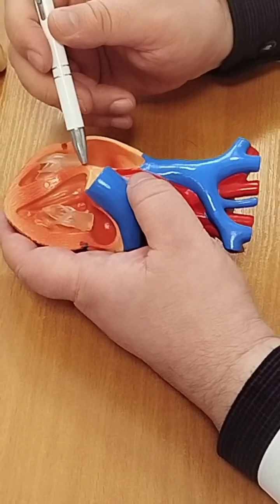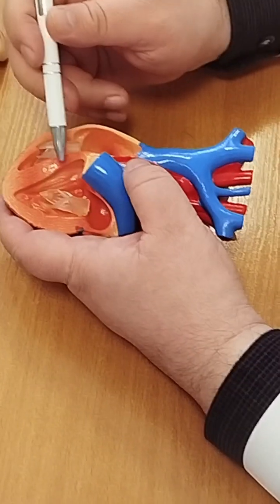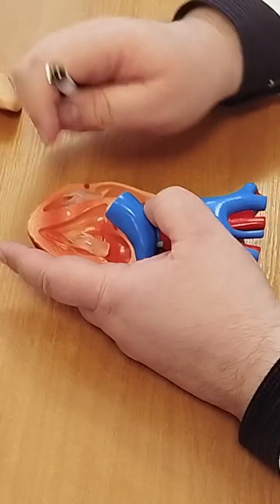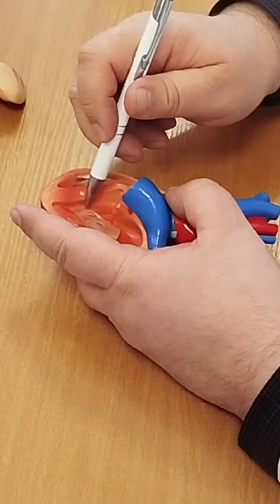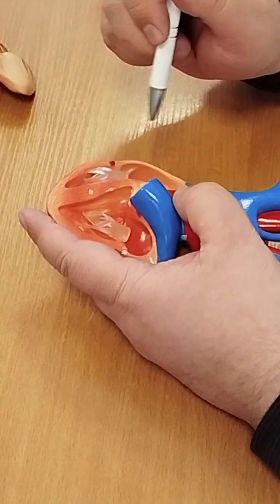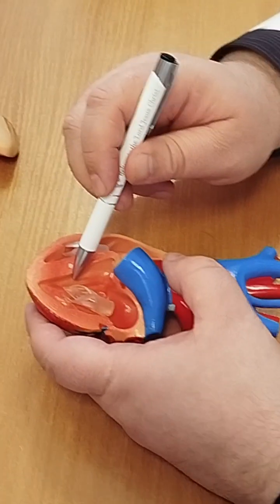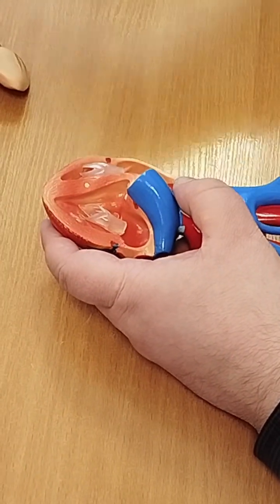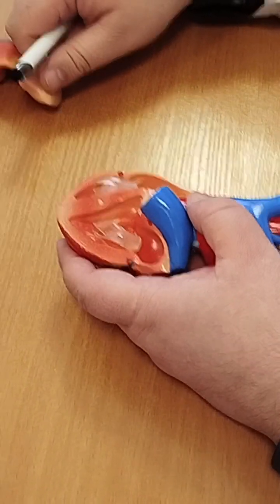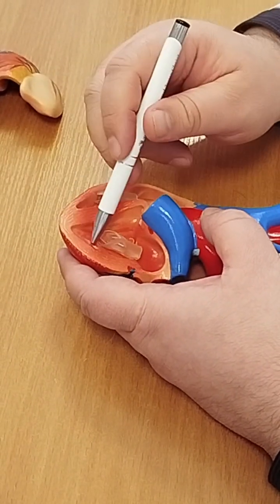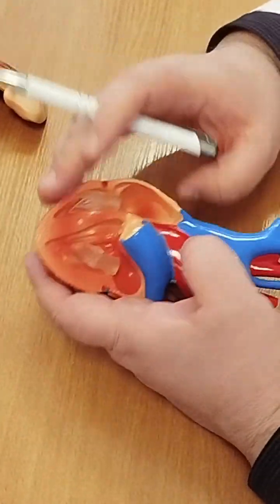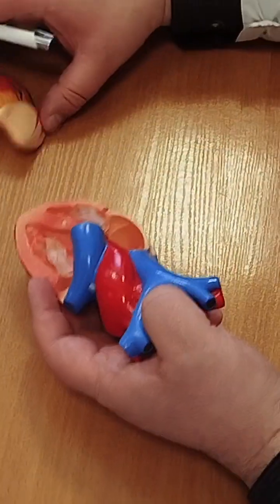This fascicle goes in membranous part of interventricular septum, comes to muscular part, and subdivides into 2 crus, left and right crus of bundle of His. And this crus goes to the apex, and on the apex continues into Purkinje fibers. And Purkinje fibers go to myocardium of ventricles. That is conductive system of the heart.